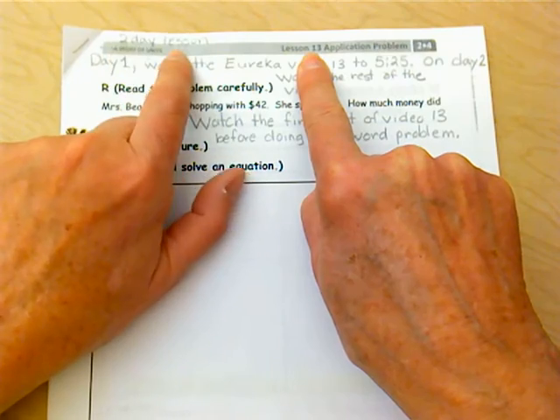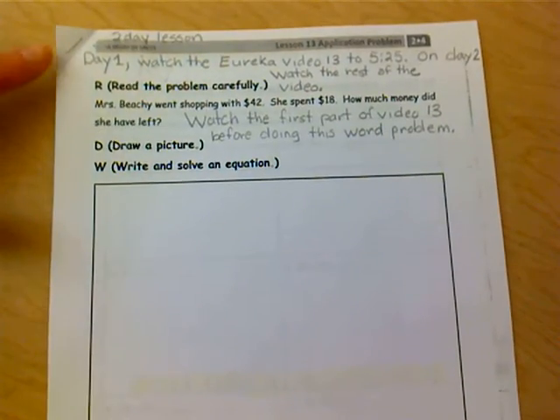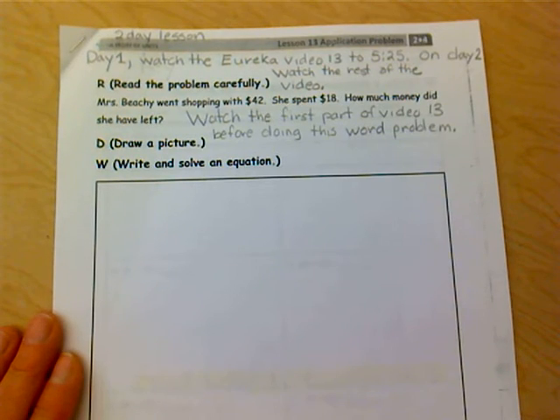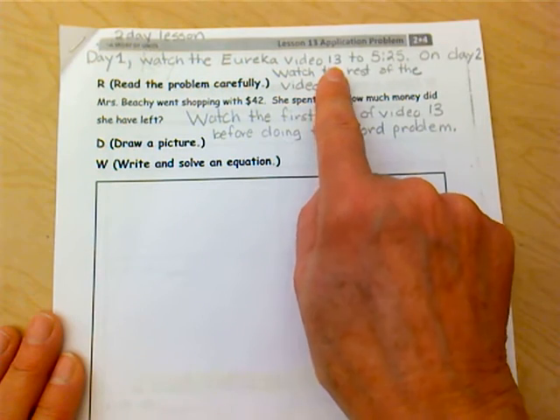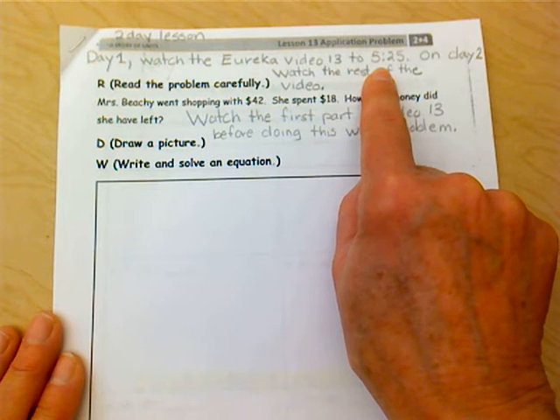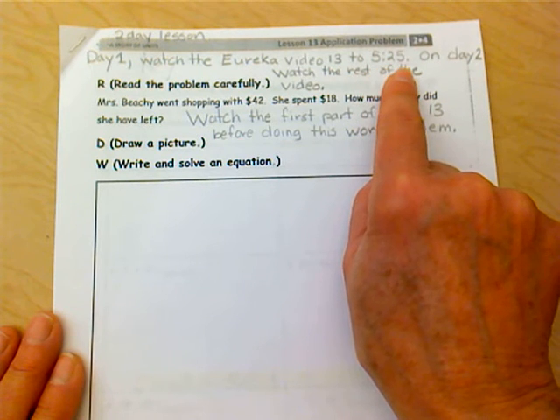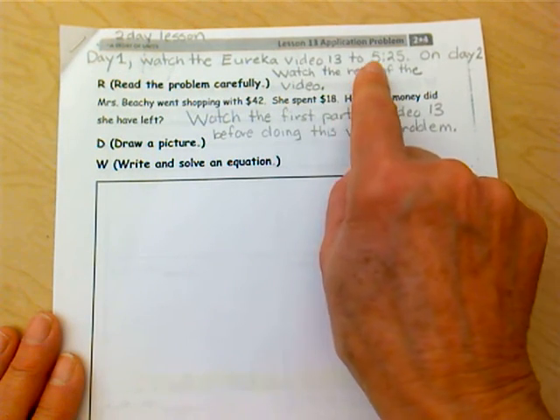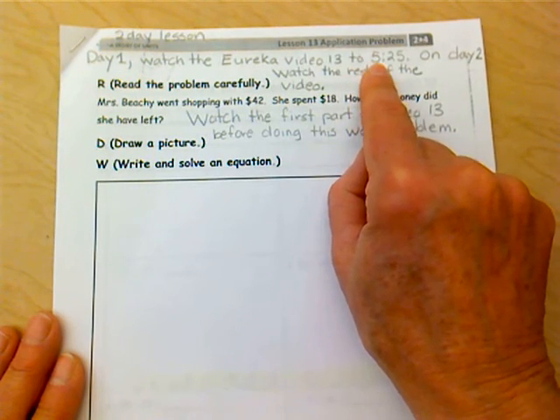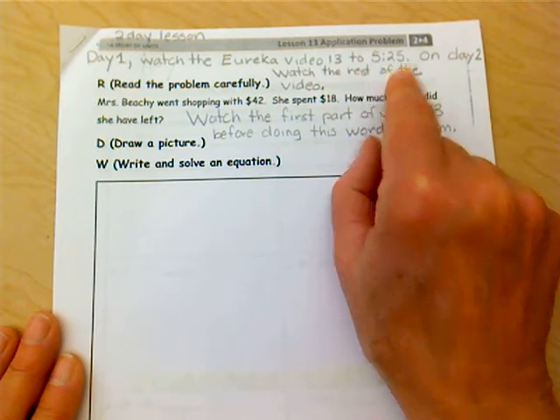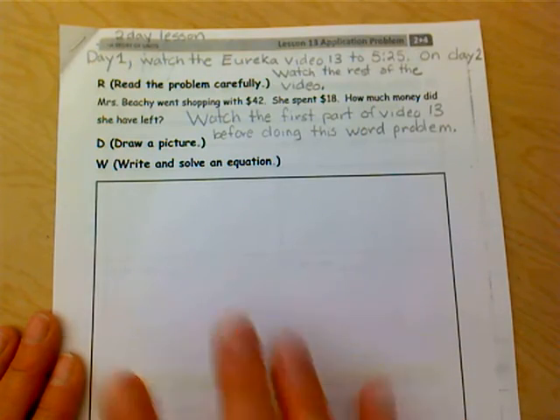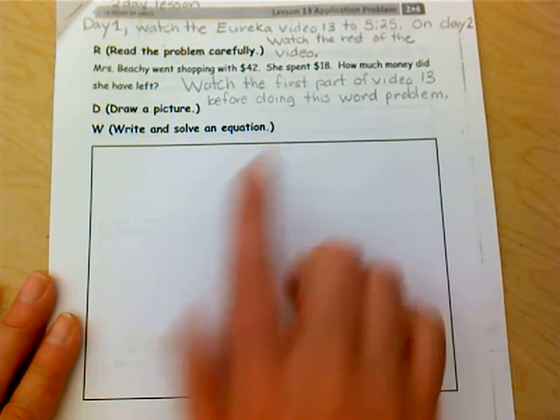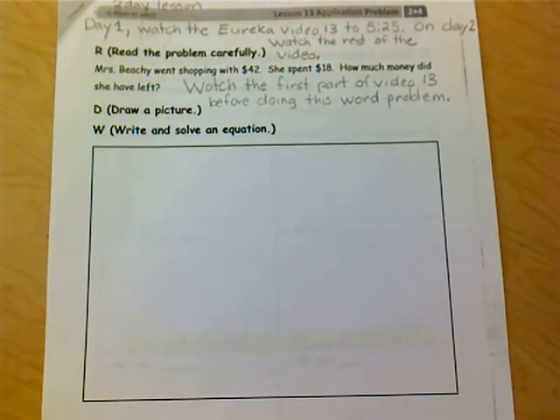This is again a 2-day lesson, and we are going to be looking at day 1. When you watch the Eureka video for 13, you're going to watch it until you get to 5 minutes and 25 seconds. That's for day 1. You're only going to watch 5 minutes and 25 seconds, and then you are going to work the day 1 page, which will be the word problem, and make sure that you don't do the word problem until you've watched the video first.